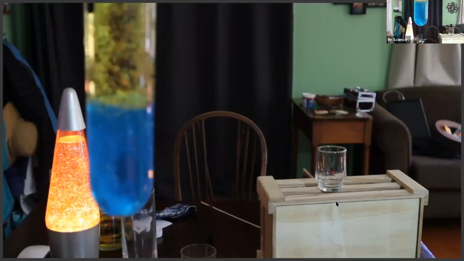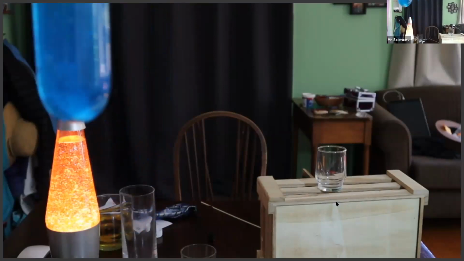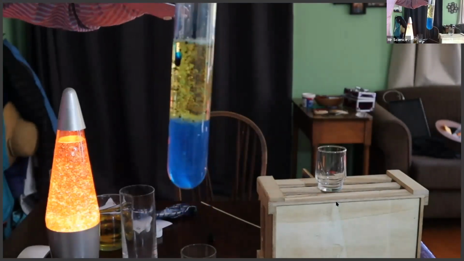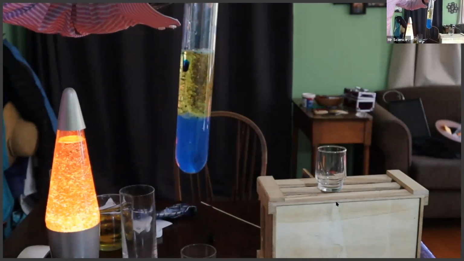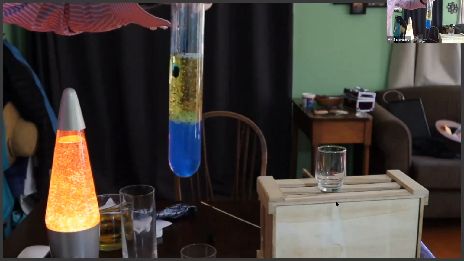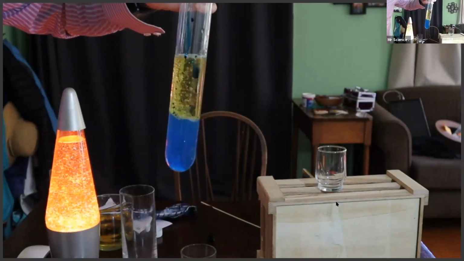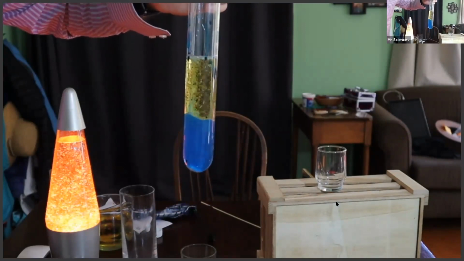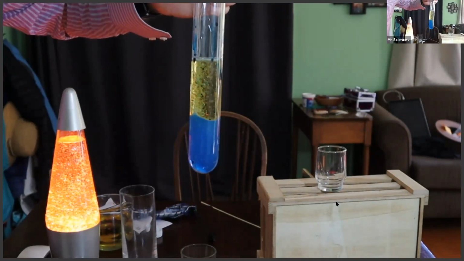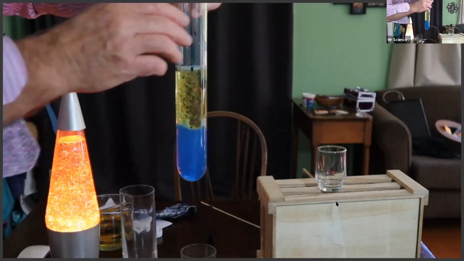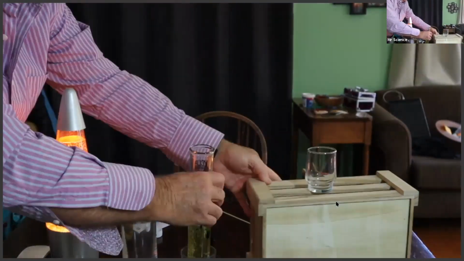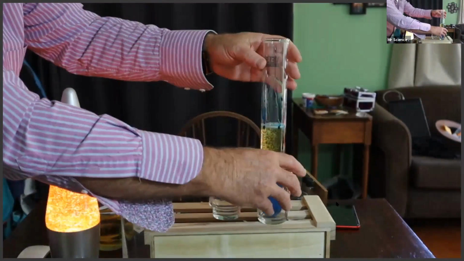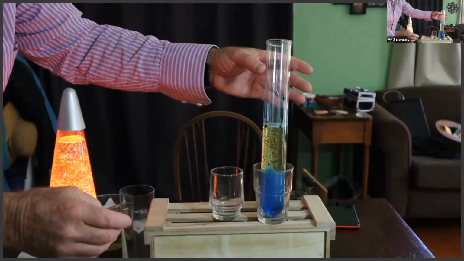Zoom in on that. So that's the bubbles coming up. And the bubbles go up through the oil, and then they pop and come back down again. So I'll make a couple more. I'll pull these in. All right, so that one's gonna just keep going for a while.